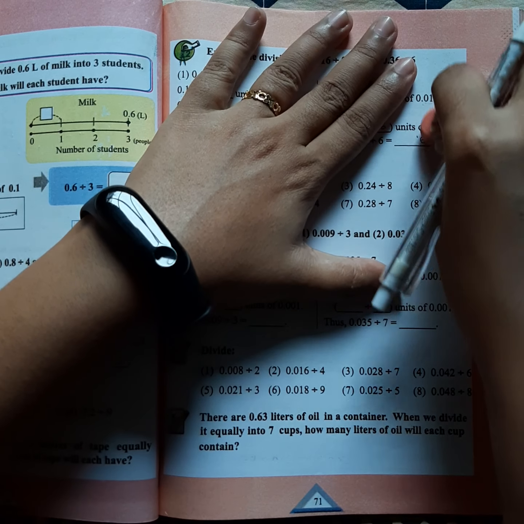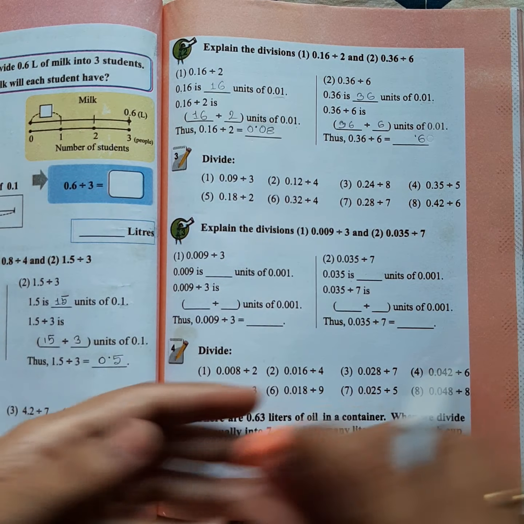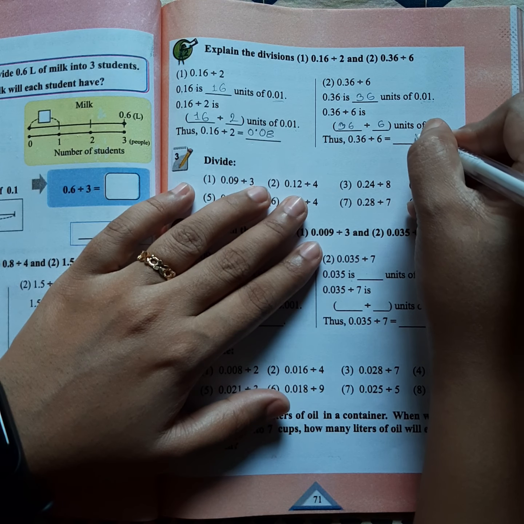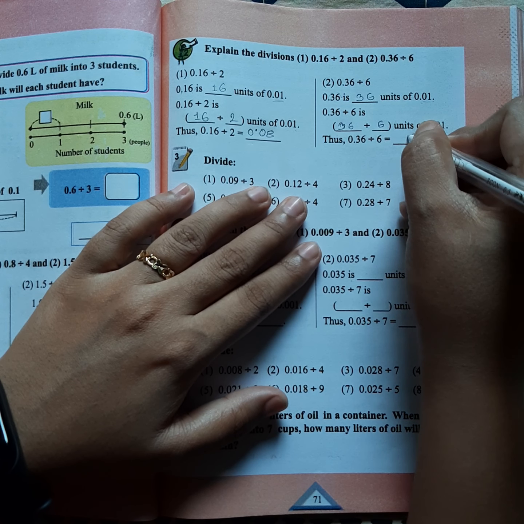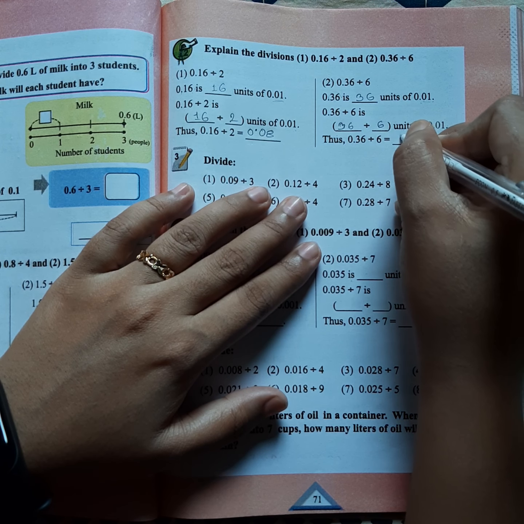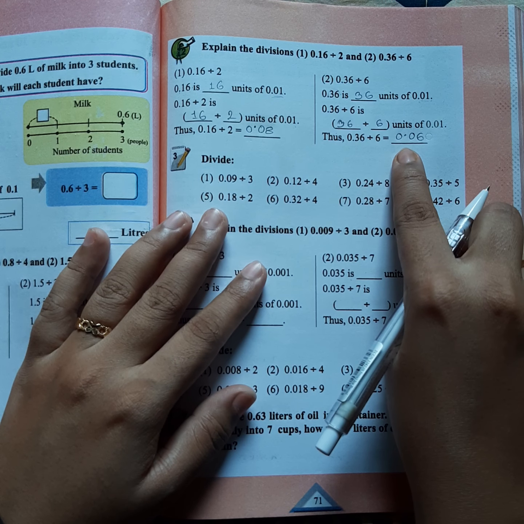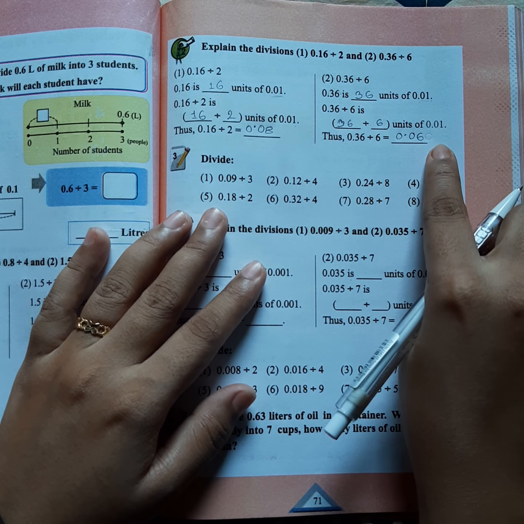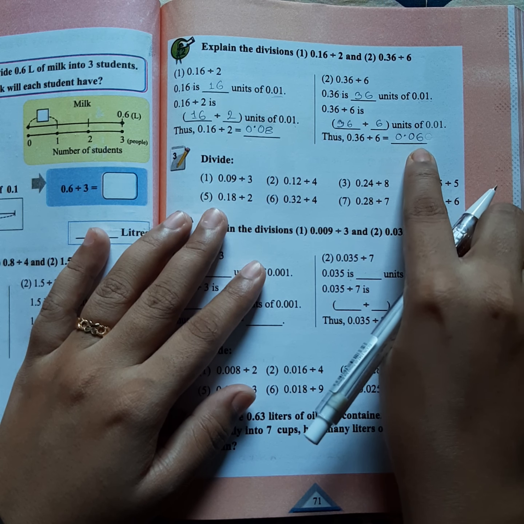So we have to skip that, and we are not supposed to give 0 on our right side, we are supposed to give 0 on our left side. Now it is looking like a 2 digit number, and we have to give the decimal and also the 0 in front of it. So there is the answer, 0.06.